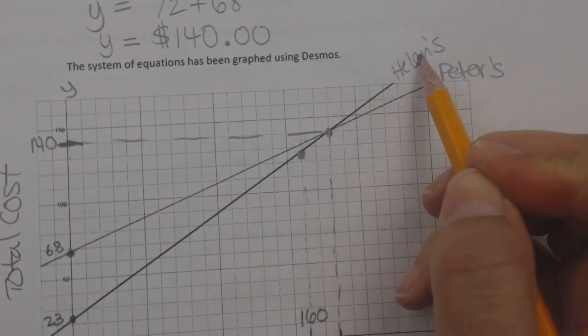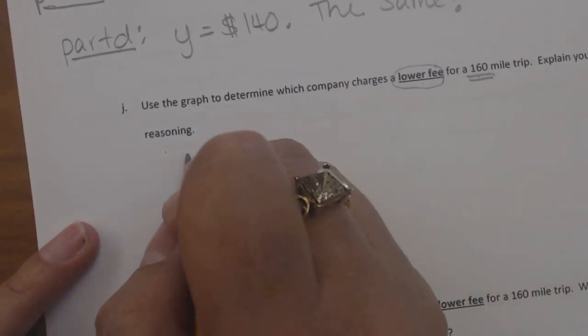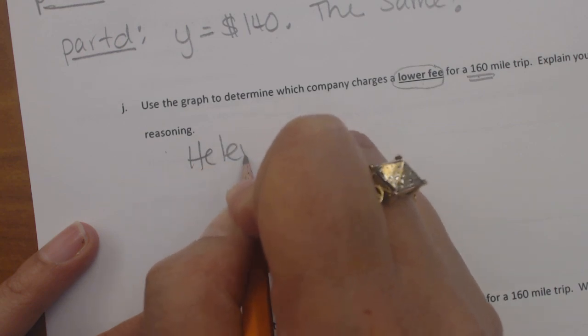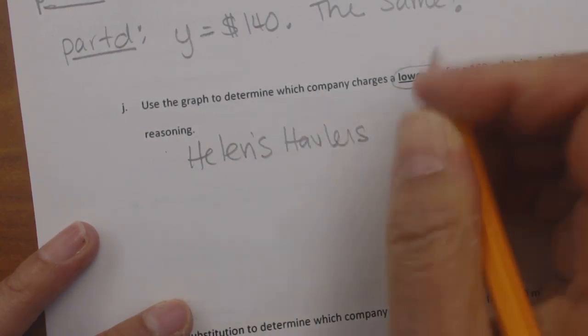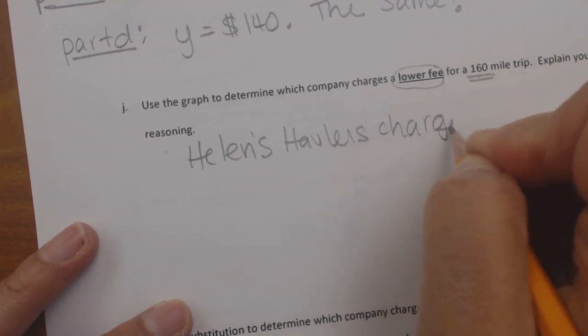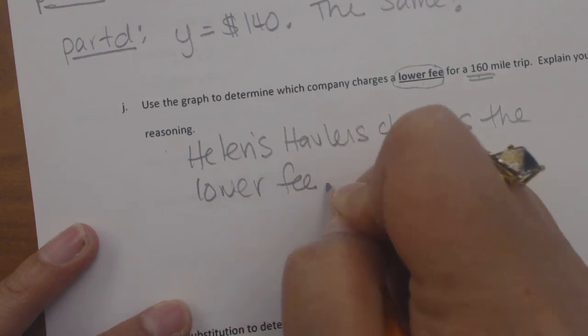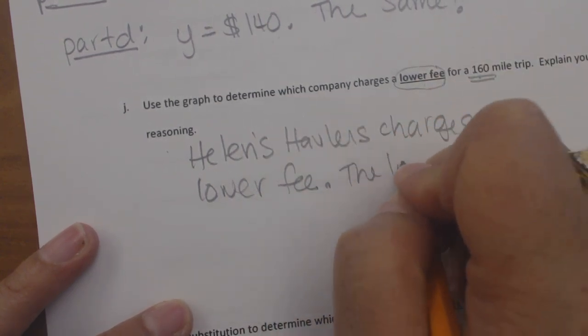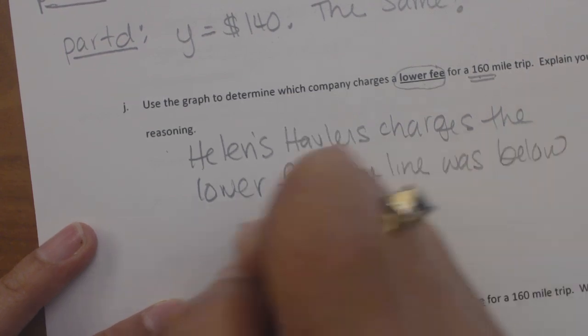We follow it, that's Helen's. So the lower fee, Helen's Haulers charges the lower fee. The line was below Peter's.